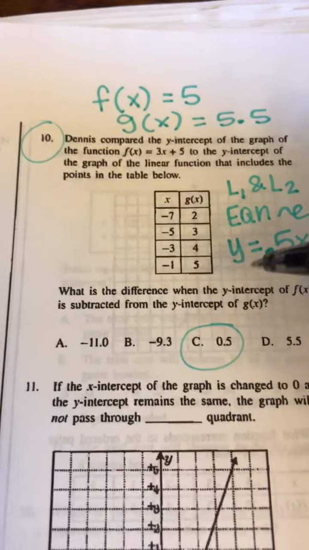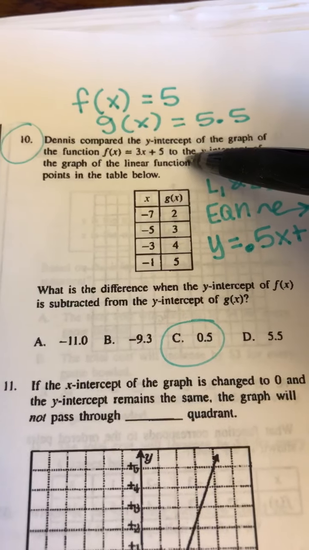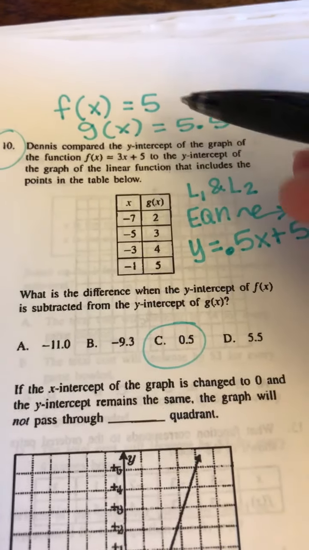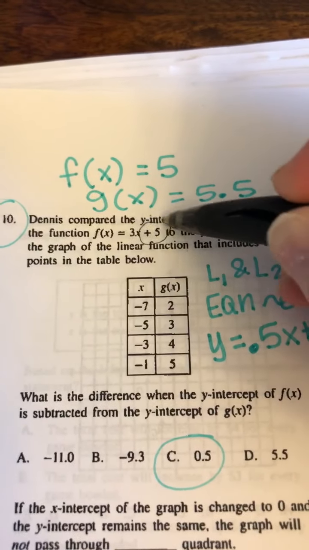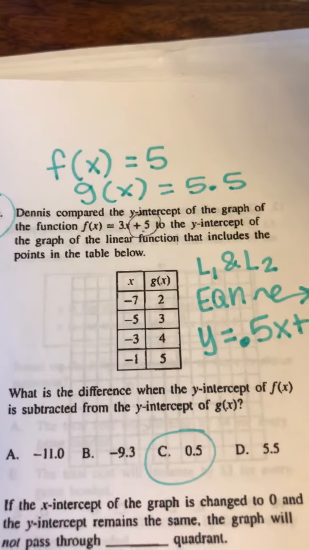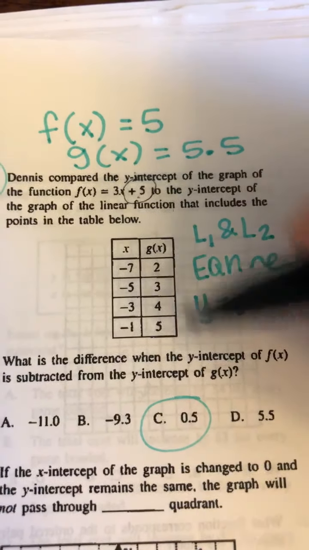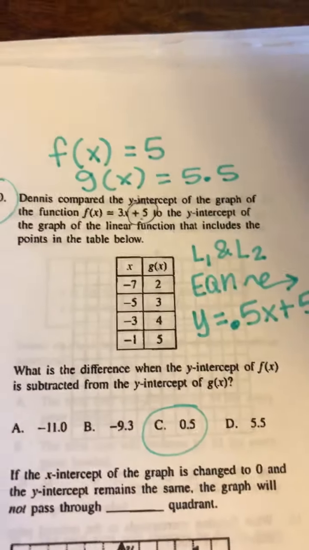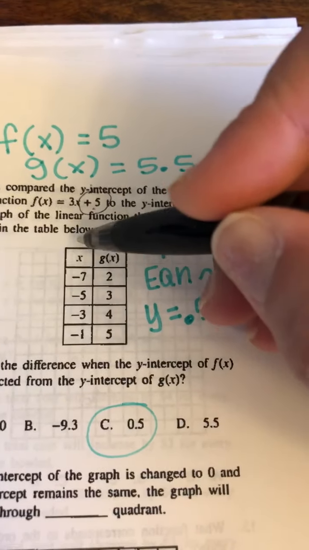All right, and then number 10, all of your answers are asking you for the difference of your first function's y-intercept and then your second function's y-intercept. So the f of x function, really easy to get your y-intercept. That's just 5. But over here, in order to get the y-intercept, you could plot them and then figure out your rate of change and find where it hits the y-axis. I just wanted to save some time.